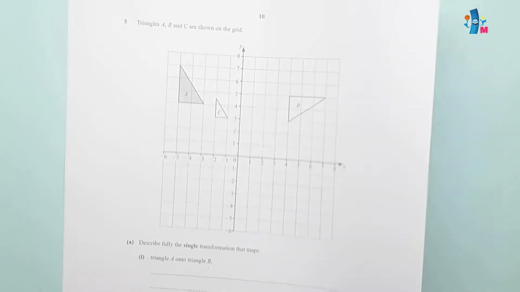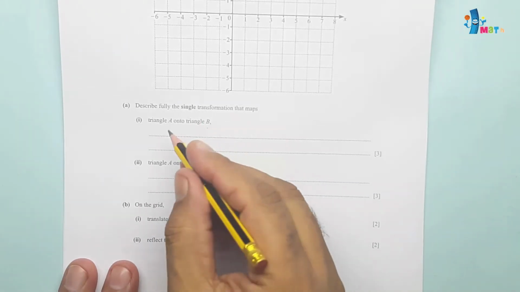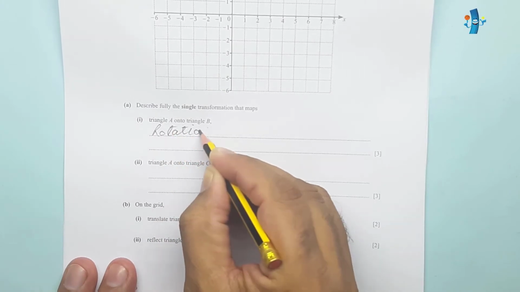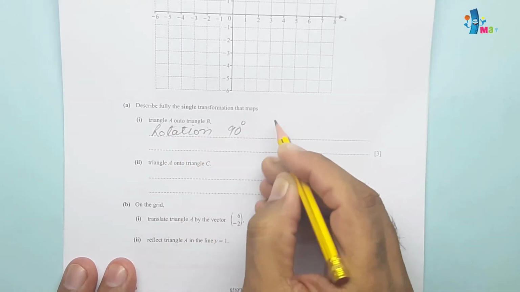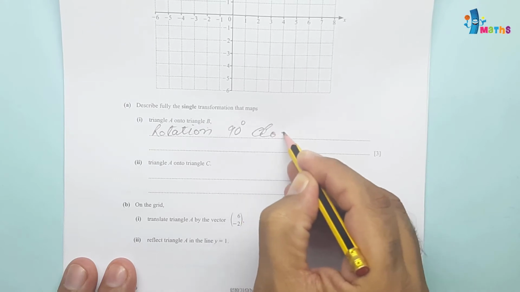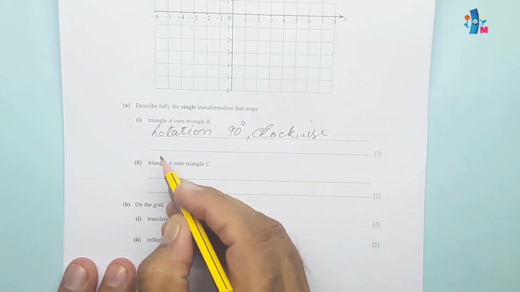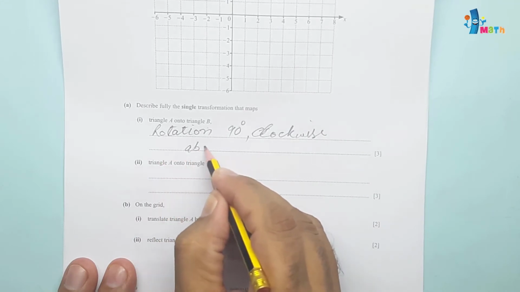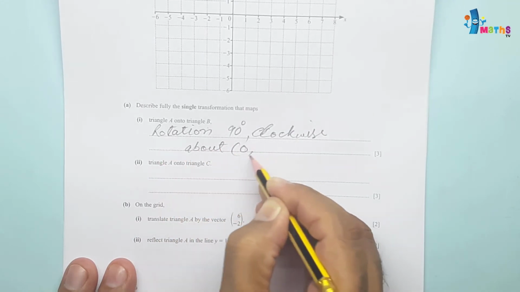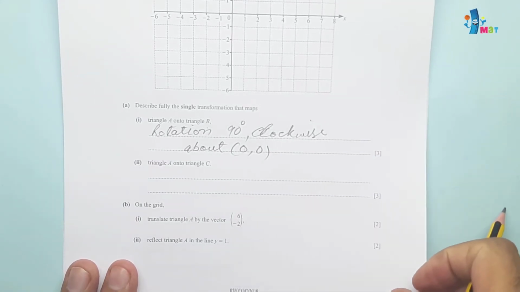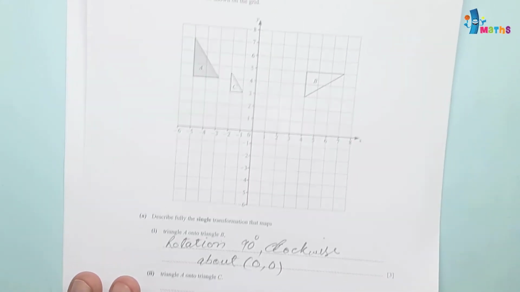in part 1 answer. We will write rotation 90 degree clockwise about origin, which is 0 0. We'll write the coordinates of the origin 0 0. Then triangle A onto triangle C.